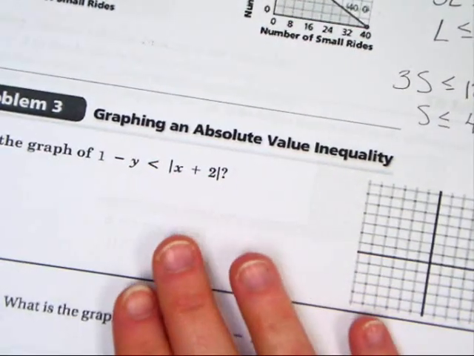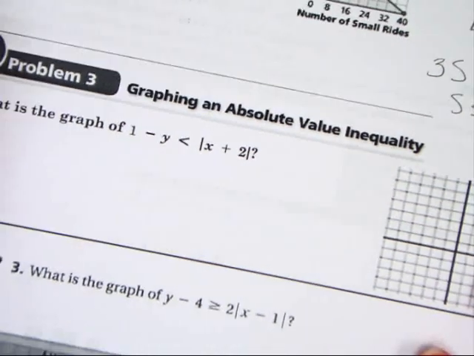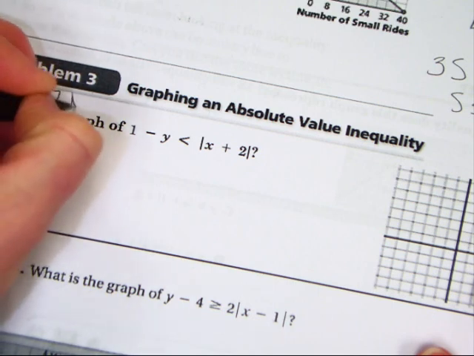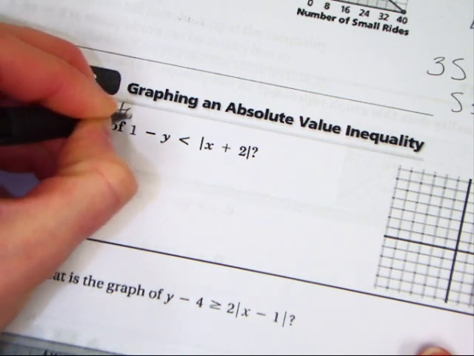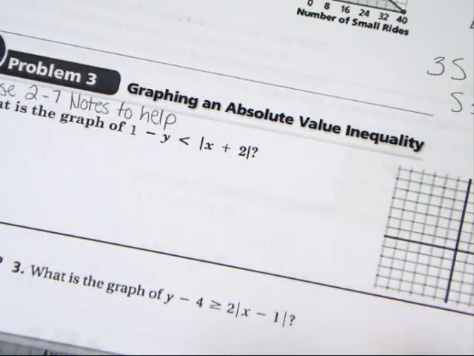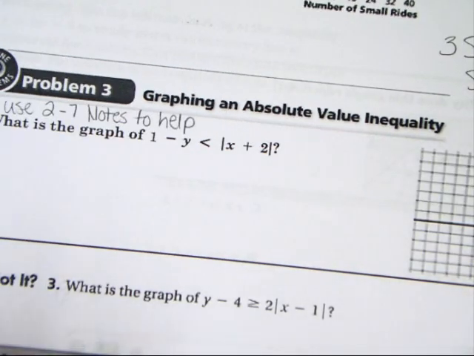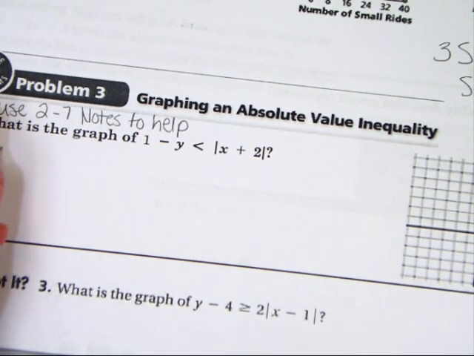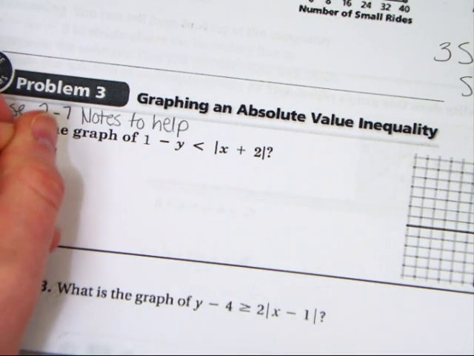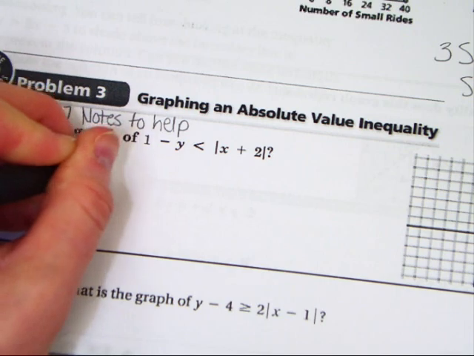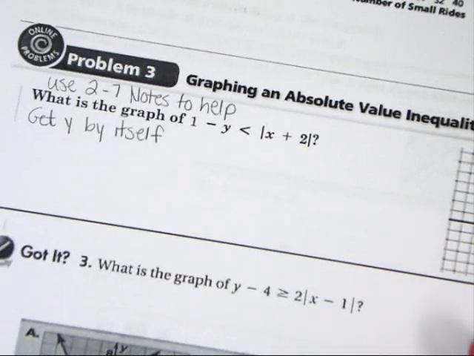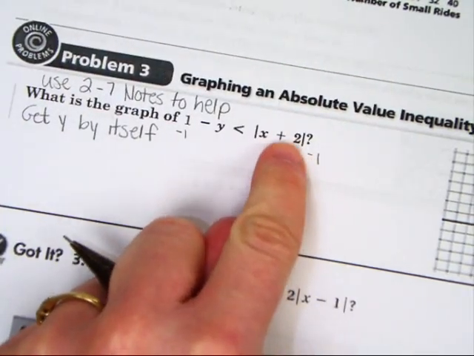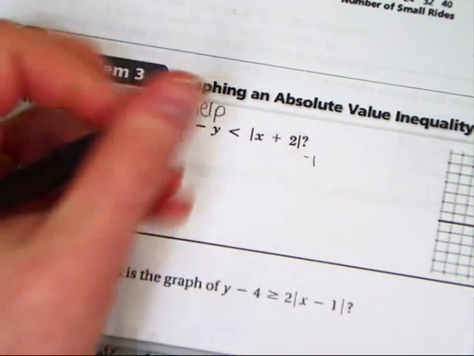Problem number 3 should look familiar to 2-7, yesterday's lesson. So I'm going to write on here. You might want to use your 2-7 notes to help you if you're a little bit confused. Well, the first thing I need to recognize is I need to get y by itself. So to get y by itself, the first thing I'm going to do is minus 1 and minus 1. Please do not put the 1 with the 2 because the 2 is inside the absolute value.